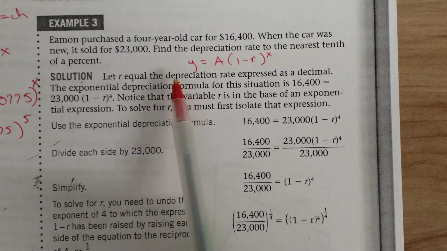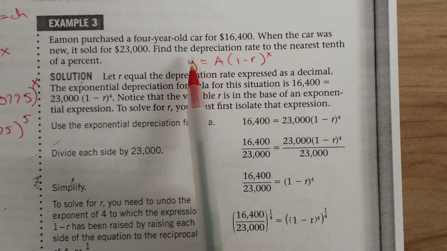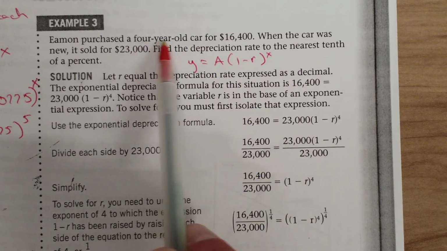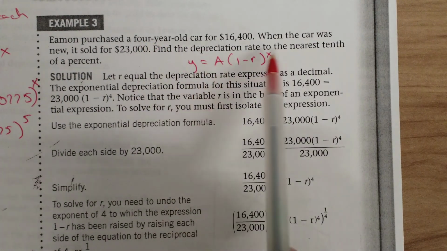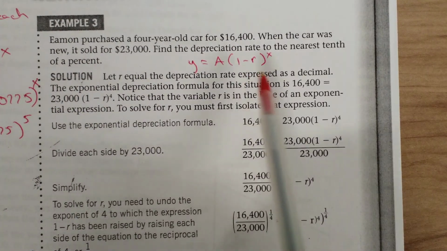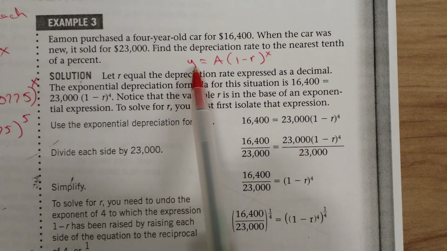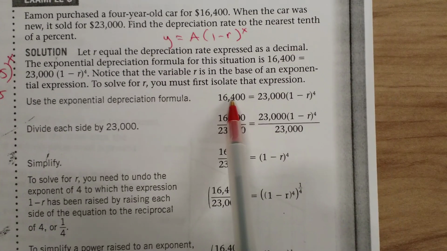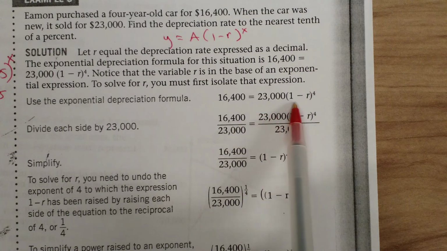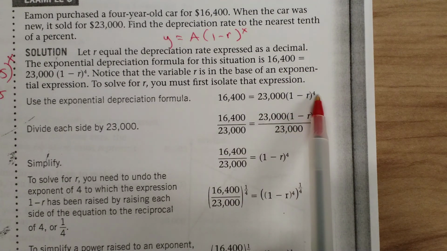The numbers that I do know: I do know the value now, that's the y, the value after 4 years, the initial value, 23,000. The x number is 4. It was a 4-year-old car. So these are the three numbers that I know. What it's asking me to find is the r number. So I'm going to fill in what I do know. The value now, 16,400, equals the initial value, 23,000, times 1 minus r to the 4th power.